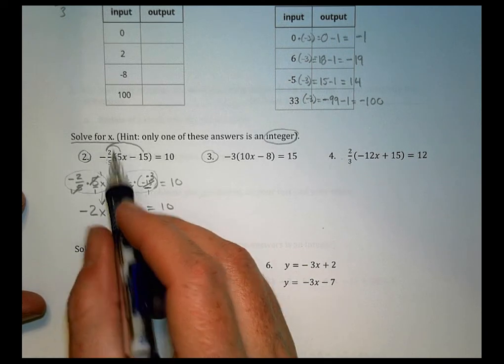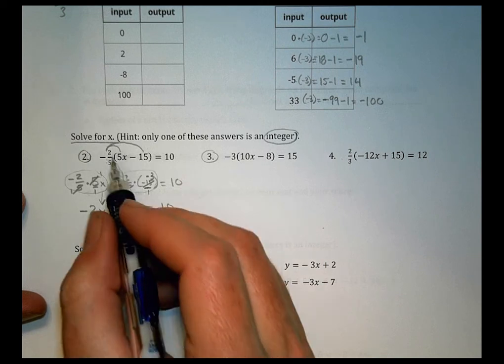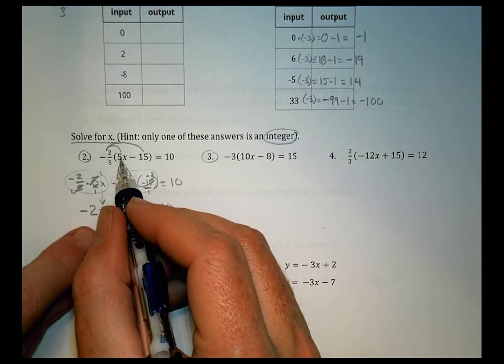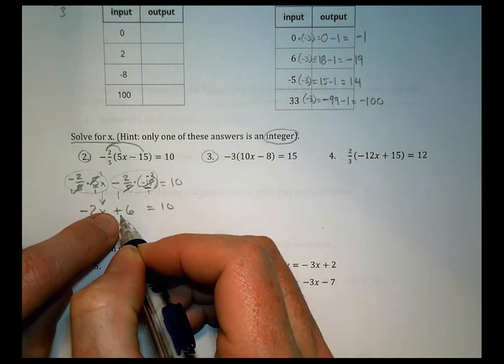So in distributing the -2/5, you should come up with -2 plus 6. And we can see there how this is true. This is a negative times a positive, so our first term will be negative. And a negative times a negative, our second term should be positive, and it is.